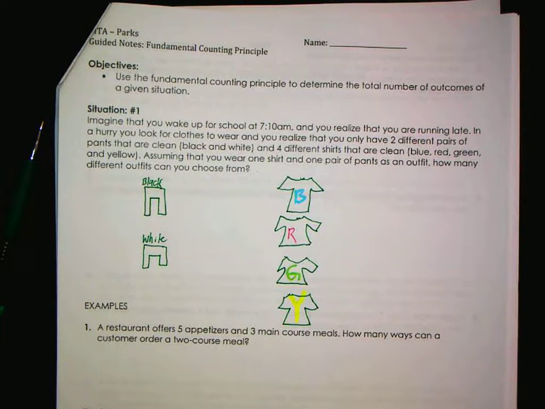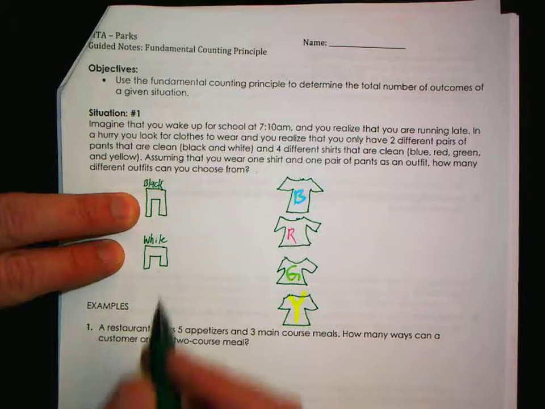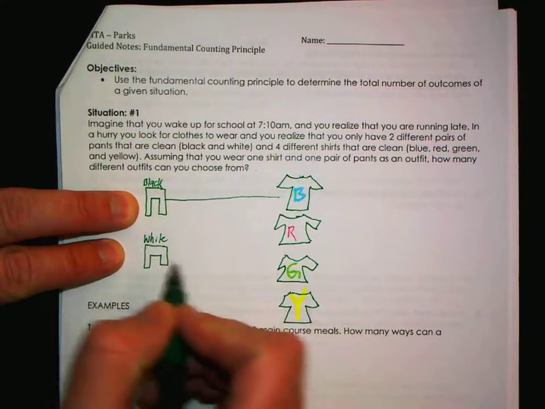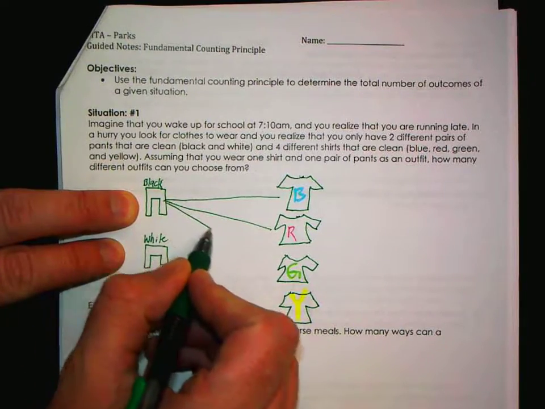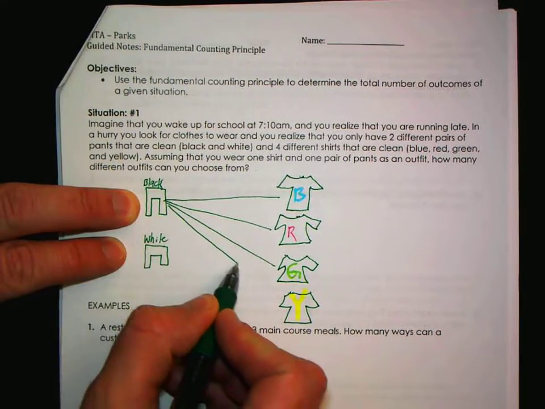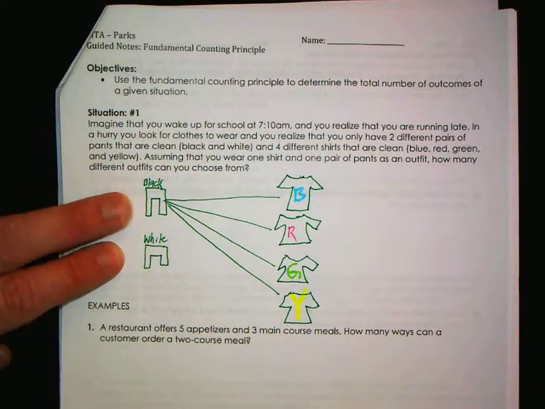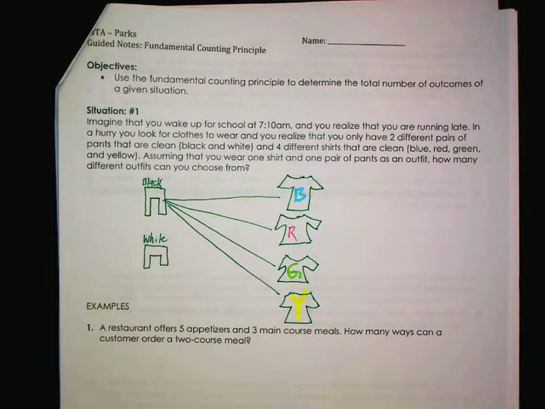So without me even teaching you this, you should be able to figure out the situation. Does anyone know the answer? How many different combinations are there? 8. Yeah. You're either going to wear black or white pants, one or the other. So you could use black pants and a blue shirt. You could do black pants and a red shirt. You could do black pants and a green shirt and black pants and a yellow shirt. If you choose black pants, that's 4 combinations.